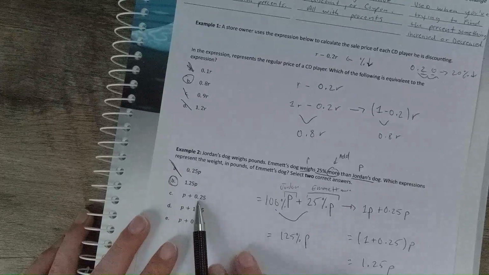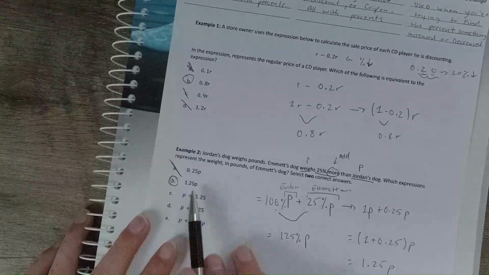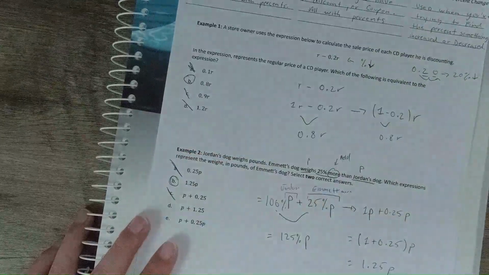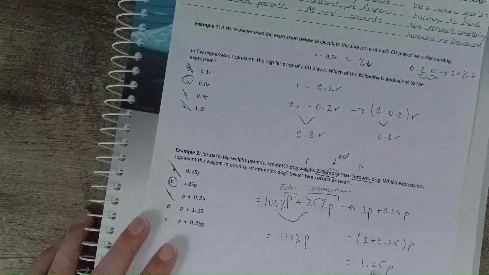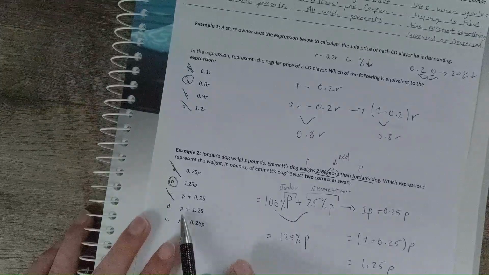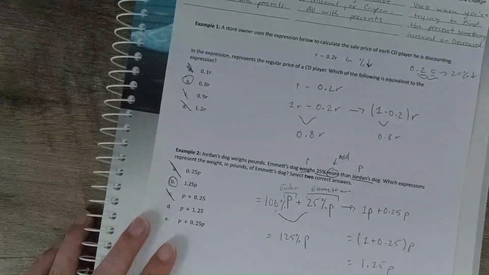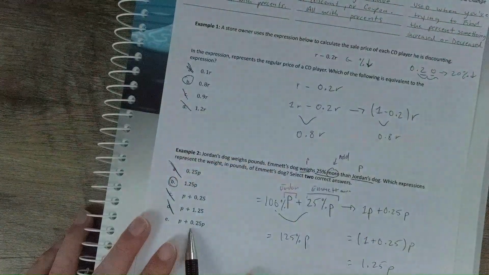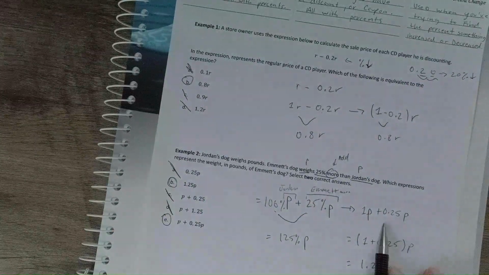Here, this is P plus 0.25. Do you notice how there's no P here? Since these are not like terms, meaning that they have the same variable and exponent, you cannot combine them. So that means that this is not equivalent because this is simplified and this expression here will not equal 1.25P. Again, this is another throw up. Here they say 1.25 plus P. Again, these are not like terms, so you can't combine them. This is 1.25 times P, not plus P, so that's not an answer. And then finally, we have P plus 0.25 times P, and this is our second answer because it matches what we got here.